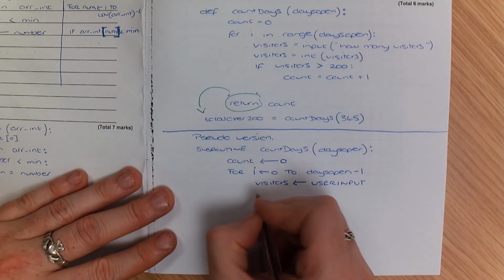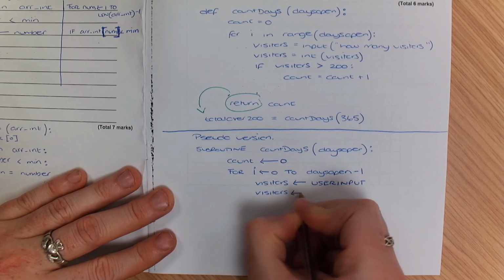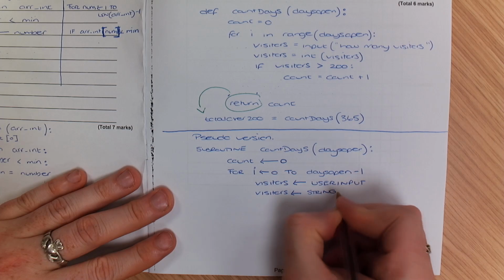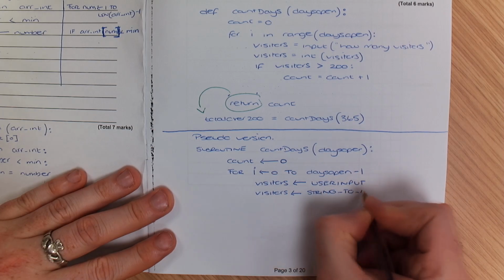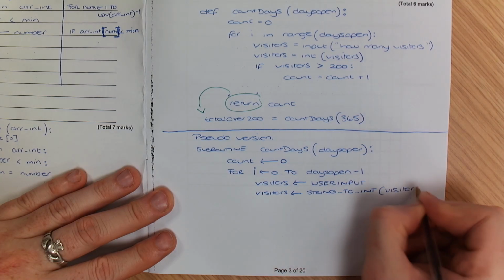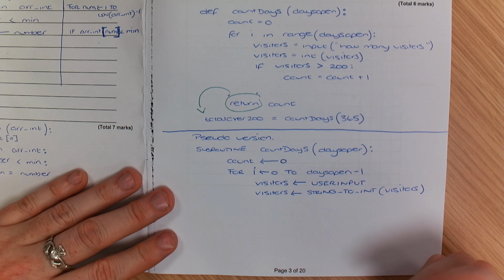Now I'm going to say visitors equals string to int visitors. I'm hoping this is making sense why I've separated this now so you can see the code being used.